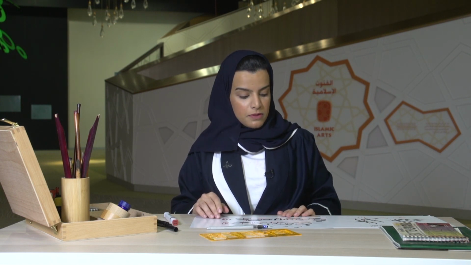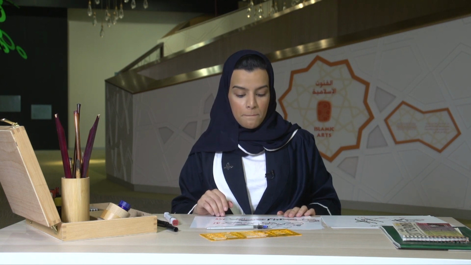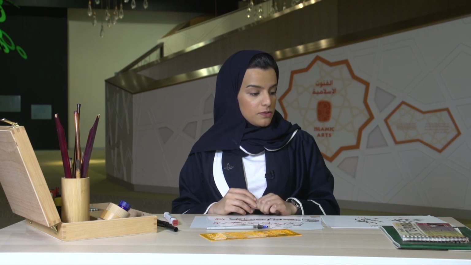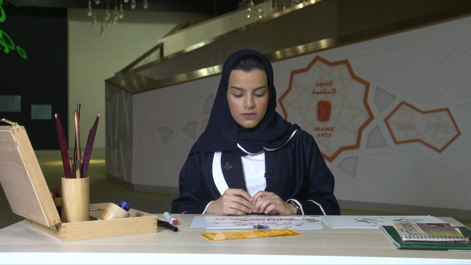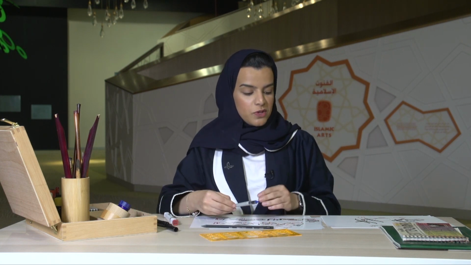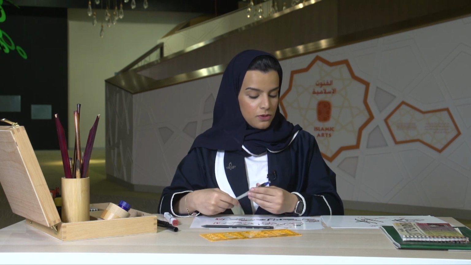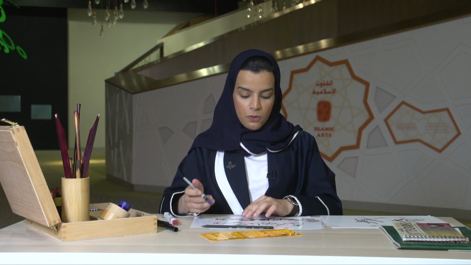There are a lot of samples you can find, in museums and galleries, and also on the internet, of Arabic calligraphy or whatever language you are using. Just remember it's a trick and a tweak between the materials and the pen that you use, and also the way that you use these materials.